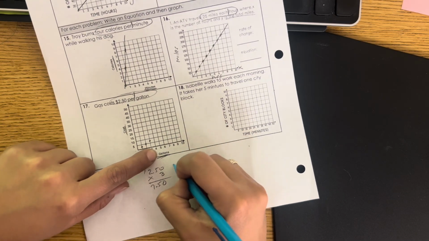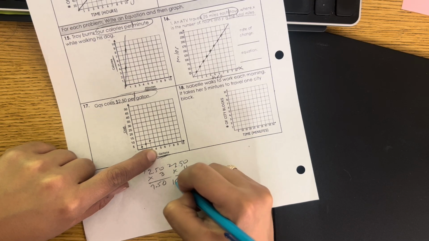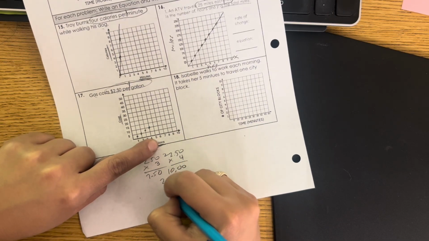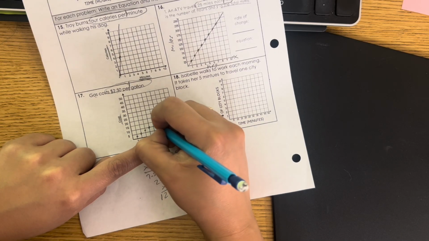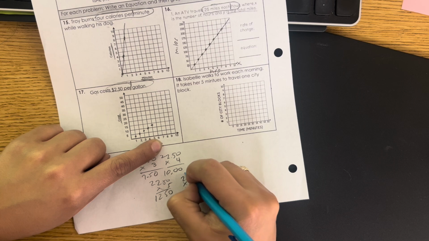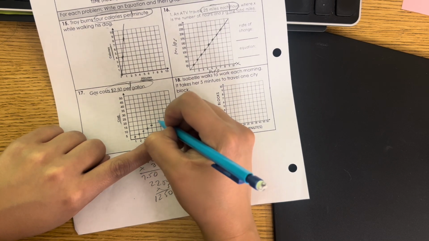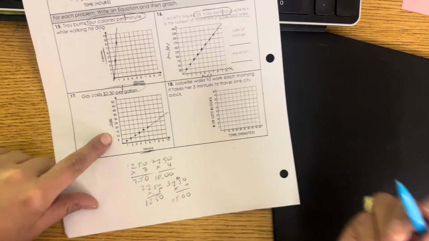If I did 4 times 2.50, would be 10, so 10 and 4. If I did 2.50 times 5, would be 12.50. If I did 2.50 times 6, it would be 15 and 6, and you see a pattern. So then that's what makes my straight line going through the origin.